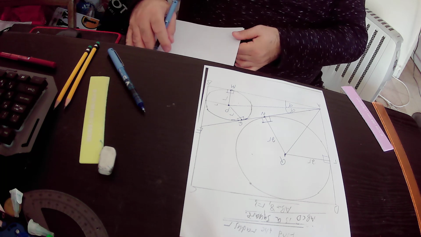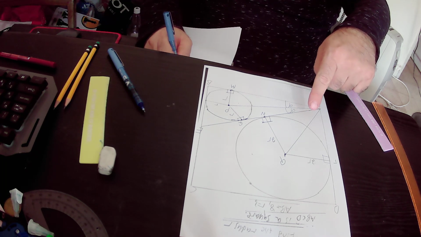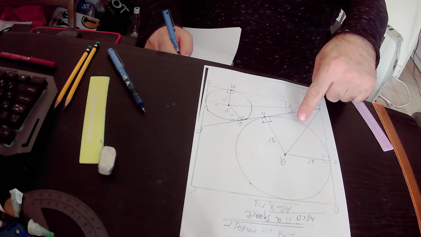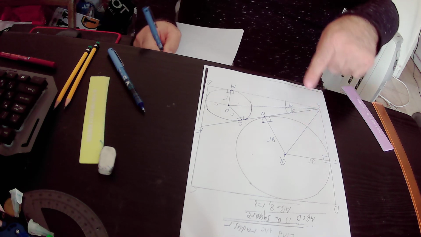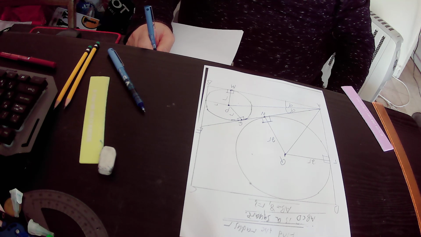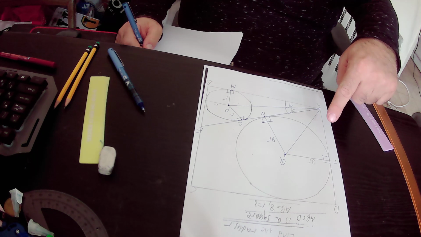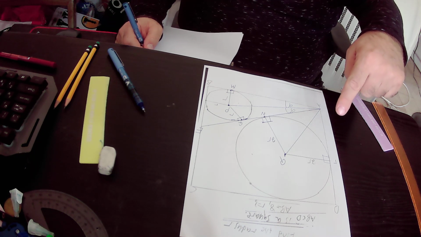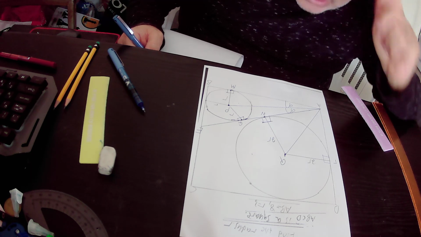So actually, we will prove that this right triangle, triangle QAN, is congruent to this right triangle, triangle QAL.